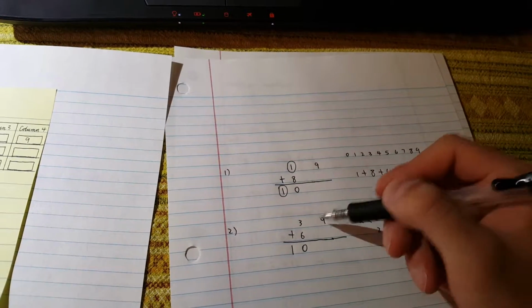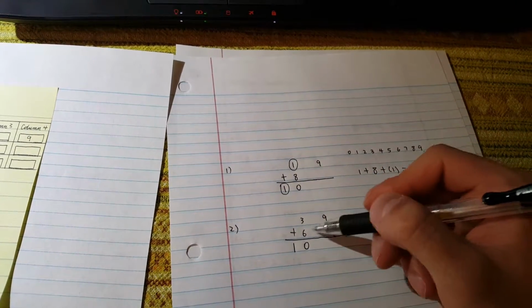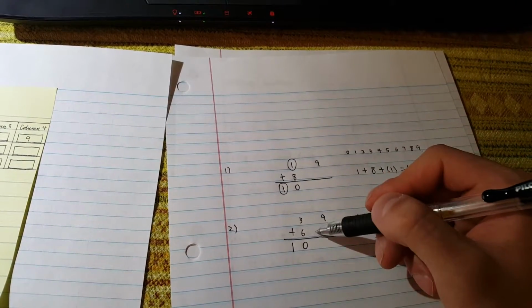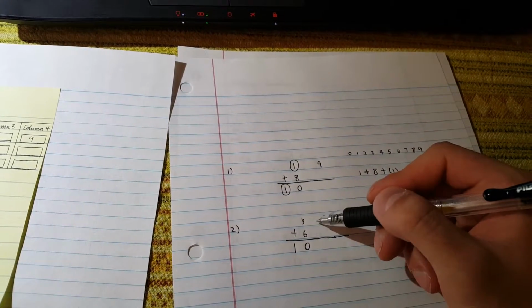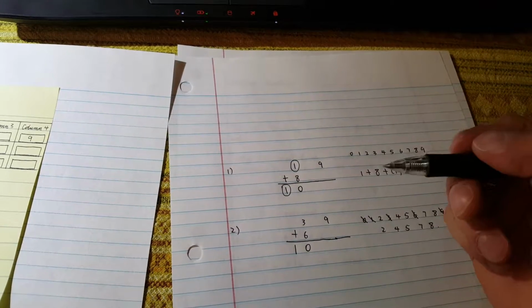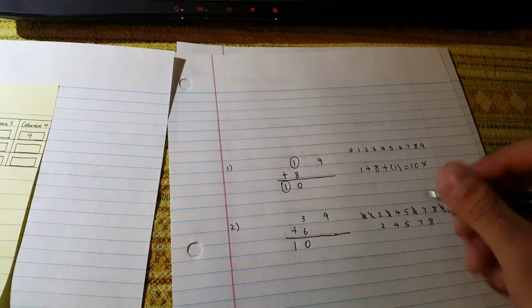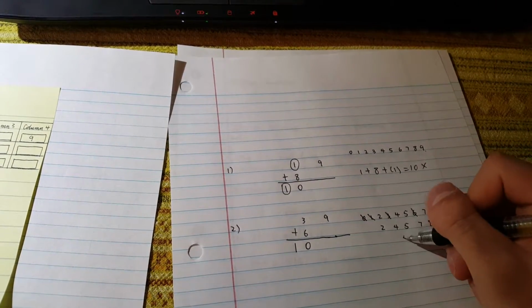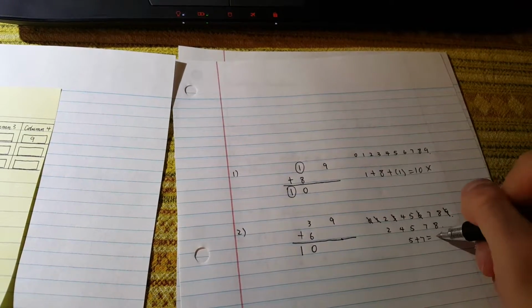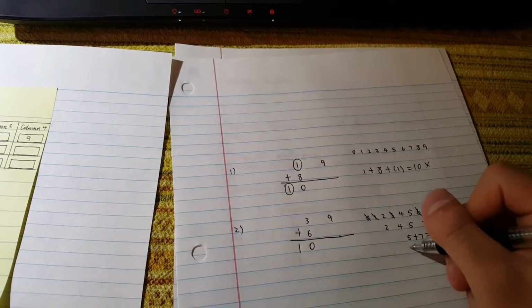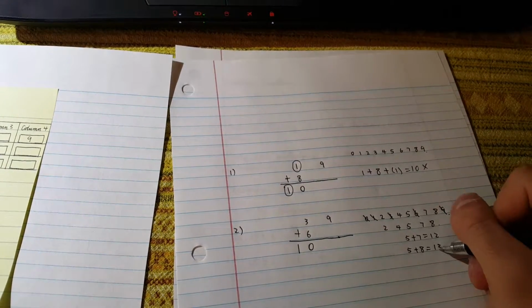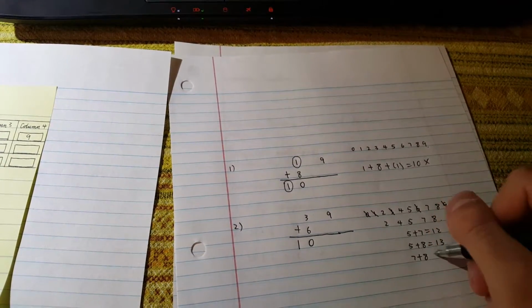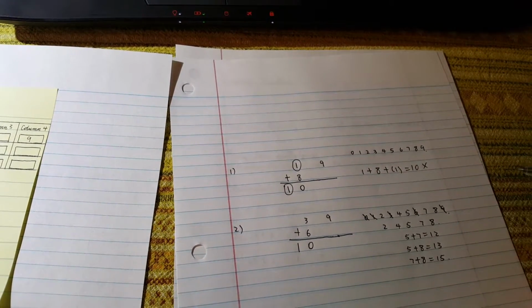All right, because my third column, I need two numbers. The sum of those two numbers has to be greater than 10, so I can carry 1 to my second column. So either I can pick 5 plus 7 equals 12, or 5 plus 8 equals 13, or 7 plus 8 equals 15.